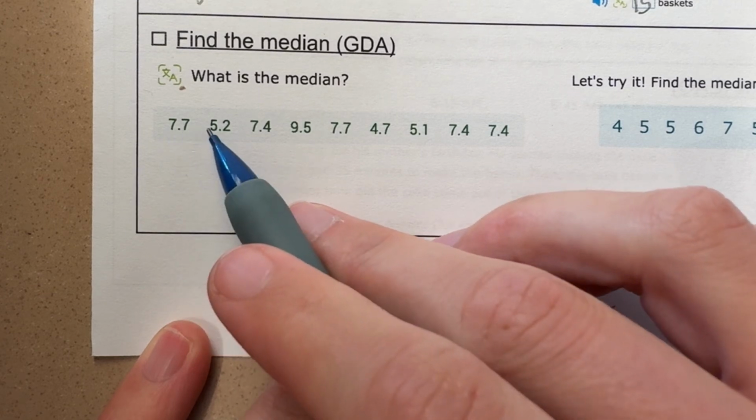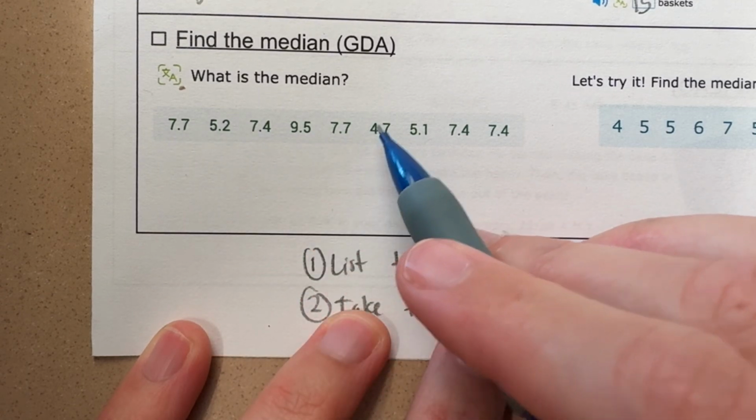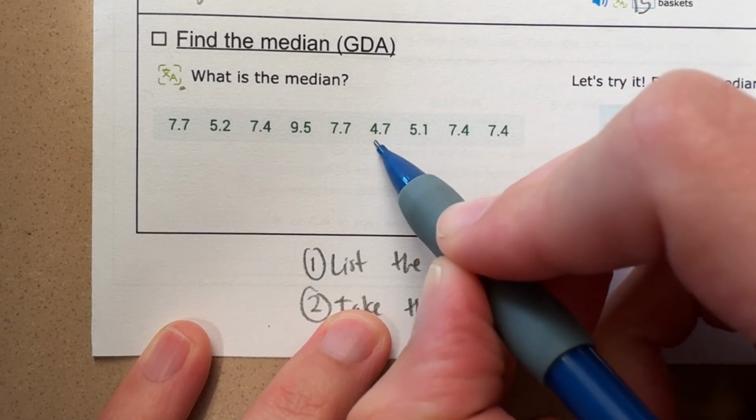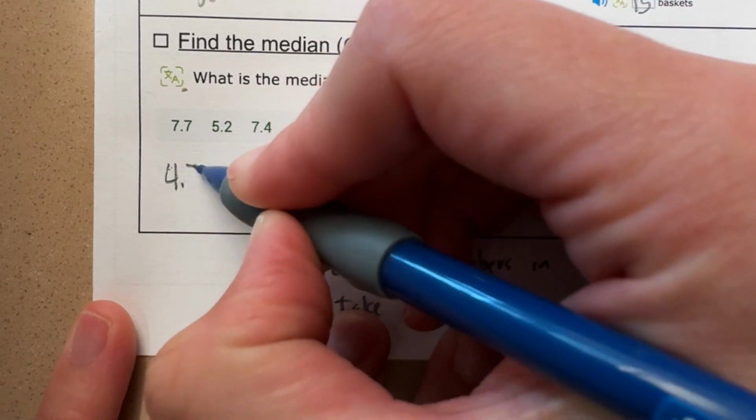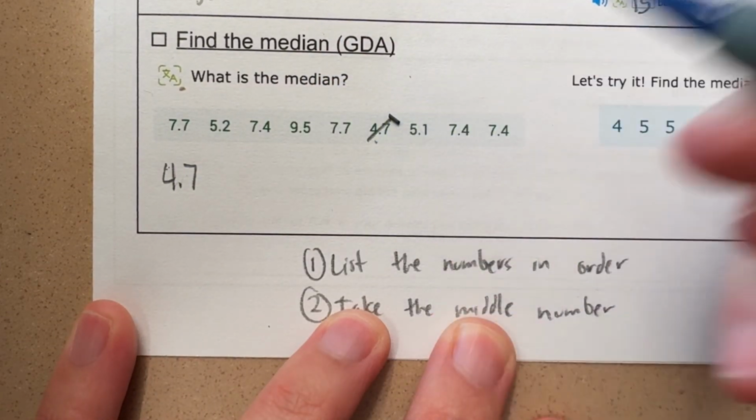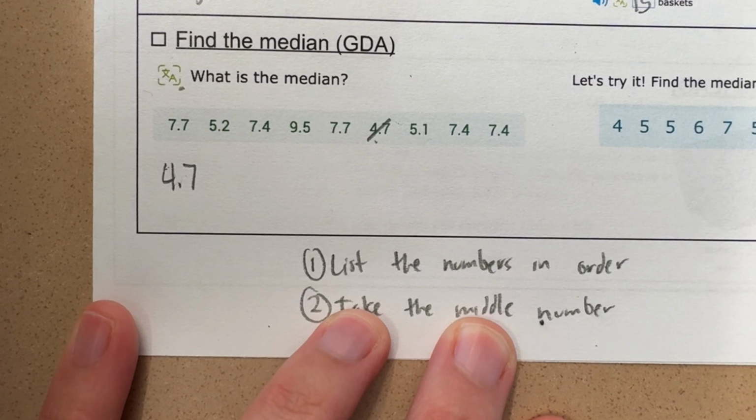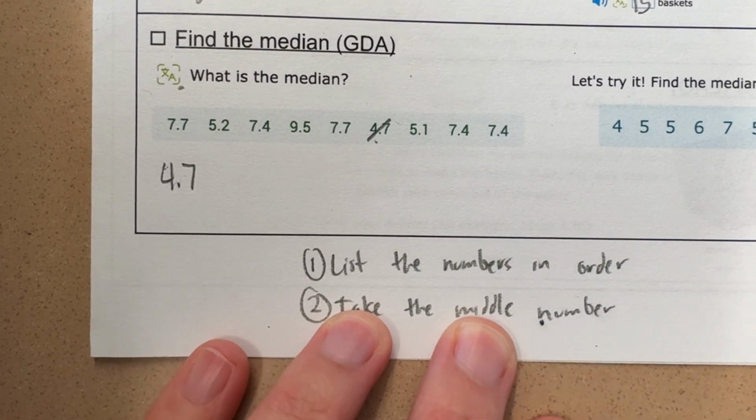So like I see, this one's a 7.5, a 7.9, a 7.4. Look, this one's the only 4.7. So look, this is my smallest number. I'm gonna write 4.7, okay? Now watch, I'm gonna cross it off. This is a situation where you're gonna use the feature on IXL for sure.